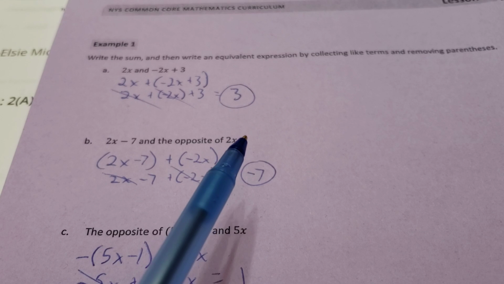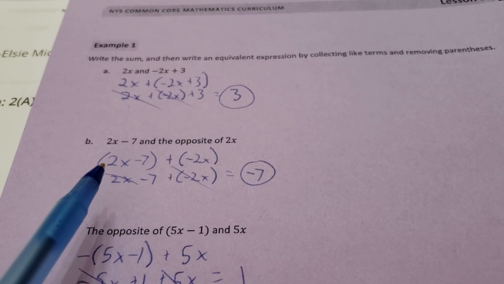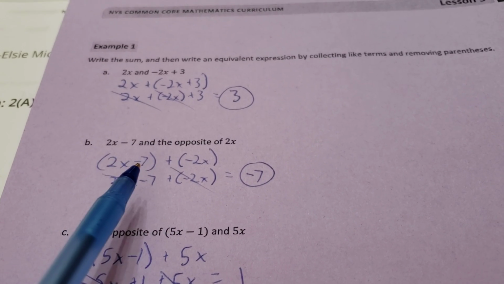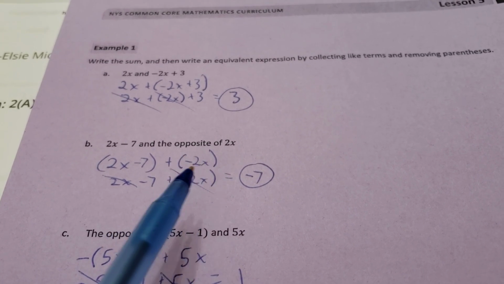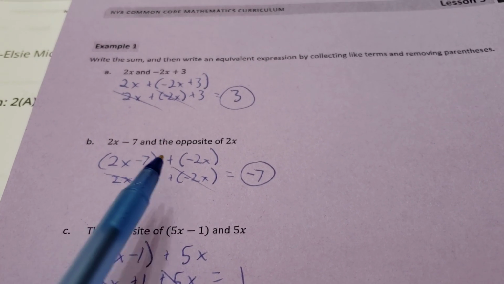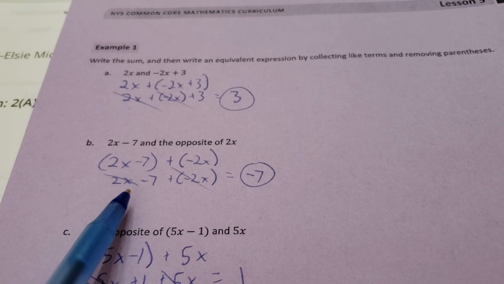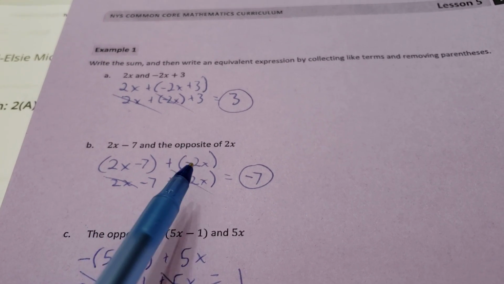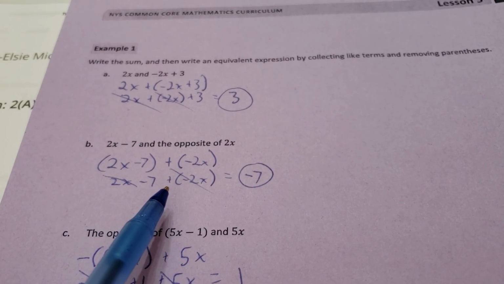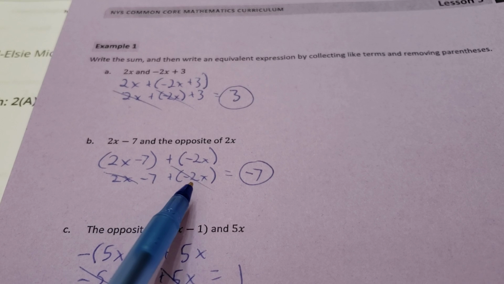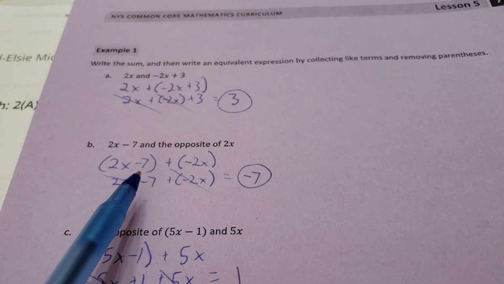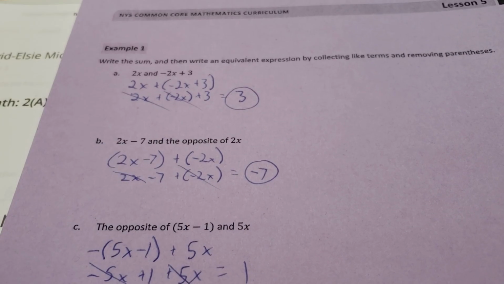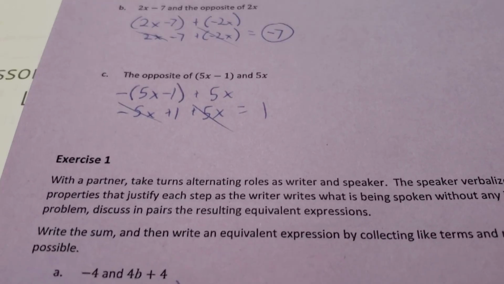So it's to add 2x minus 7 and the opposite of 2x. I do a little thinking about what this is. The opposite of 2x would be a negative 2x. So my first grouping, 2x minus 7, plus the opposite of 2x, which is negative 2x. And then if I go through and get rid of the parentheses, I got a 2x, I got a minus 7, plus my negative 2x. Now a 2x plus a negative 2x gives you 0, and all that's left behind is this minus 7, or what I'm going to call a negative 7 for my final answer.